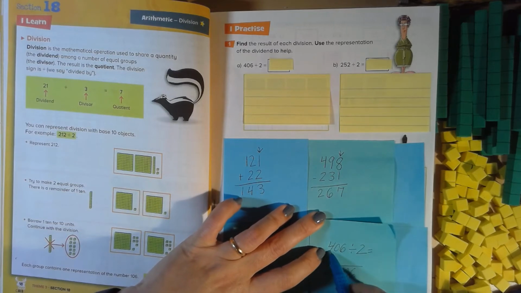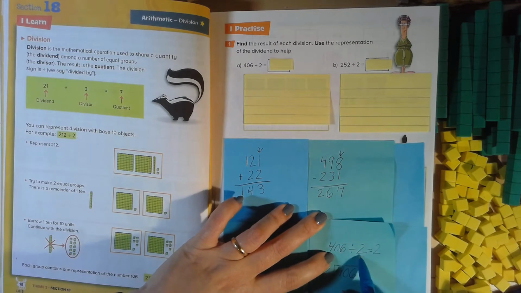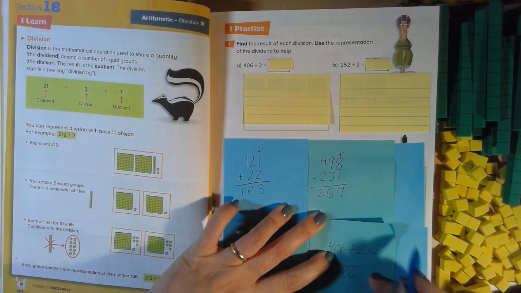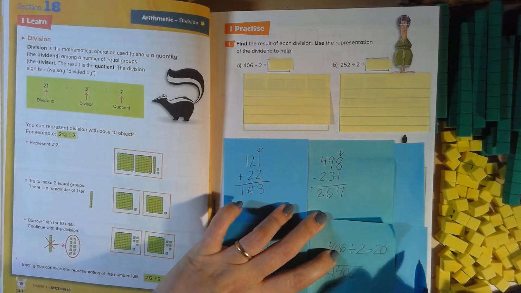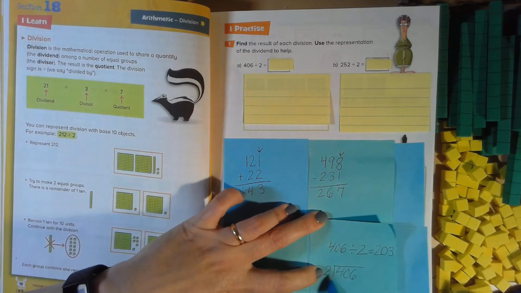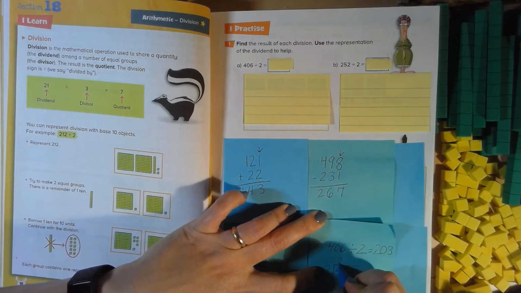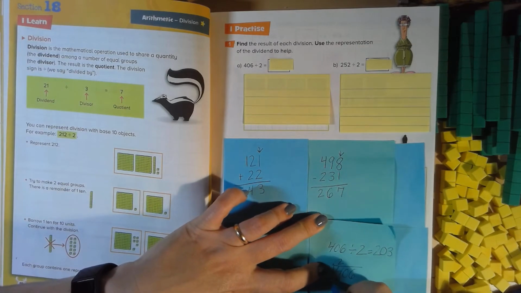How many times can 2 go into 4? 2 times. How many times can 2 go into 0? 0 times. And how many times can 2 go into 6? 3 times. It's the same here. If you had a little multiplication, 2 times 2 is 4.